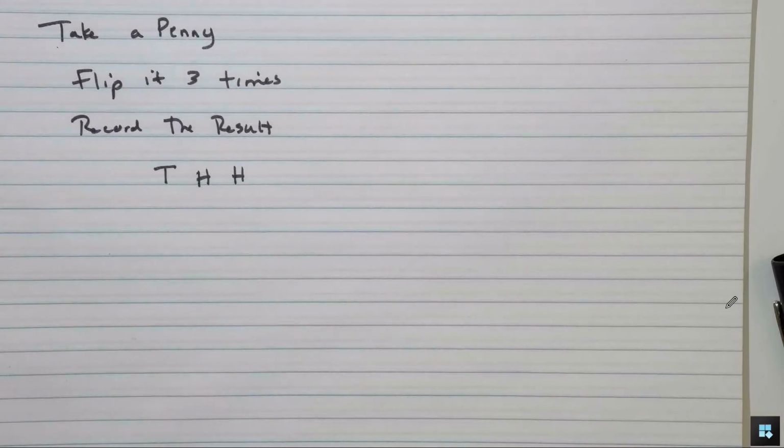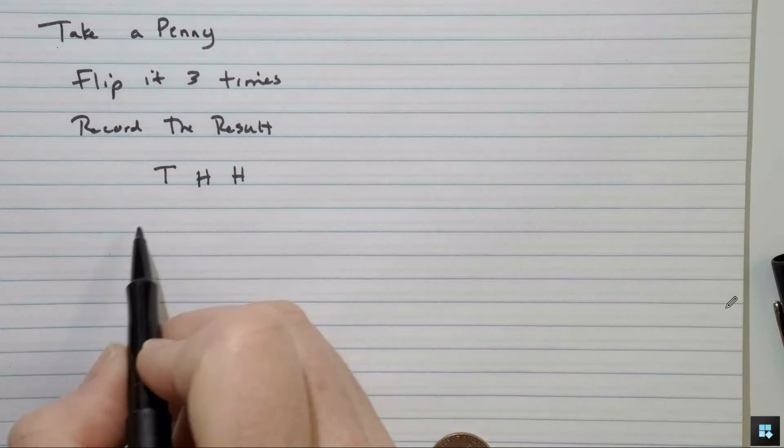So write down what you have, and then we're going to list all the possible outcomes. Actually, we're going to do that experiment again. So once you did it one time, repeat it. So we're going to do it 3 times all together.